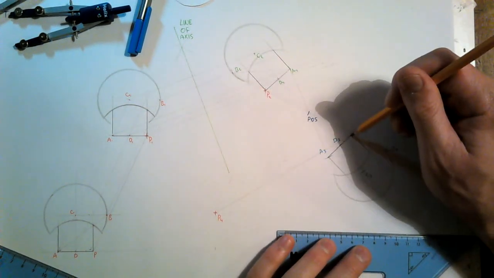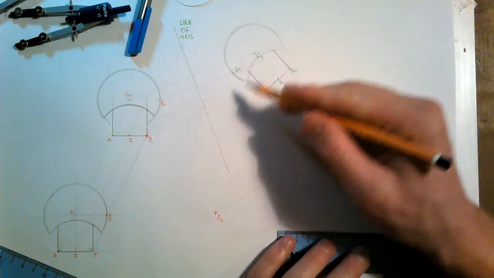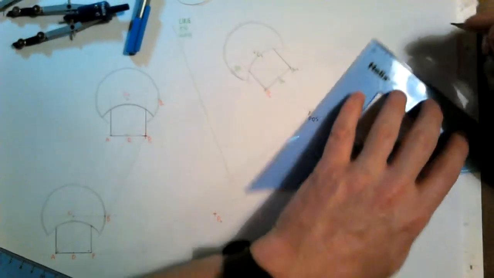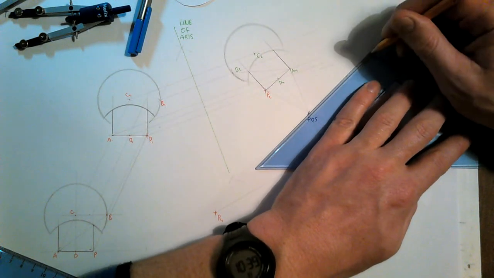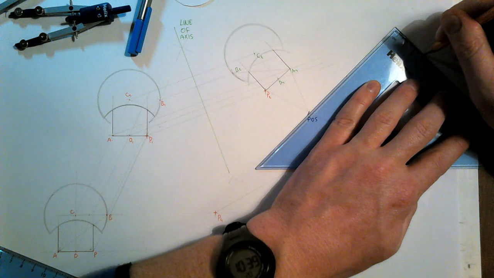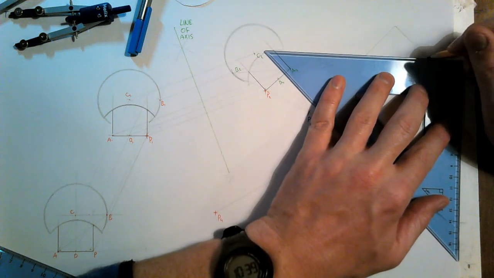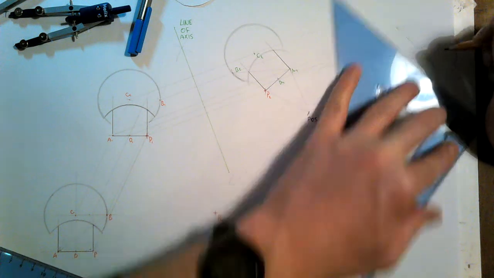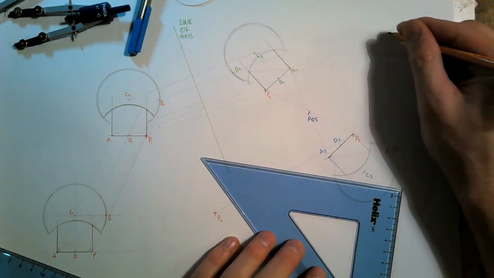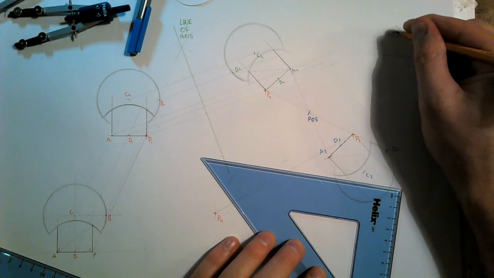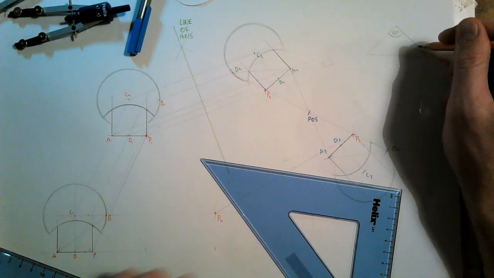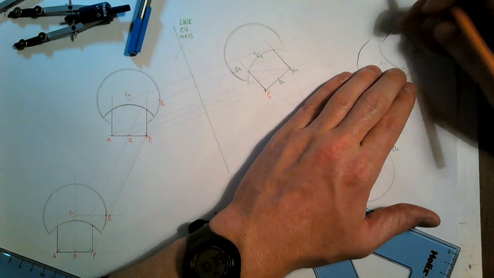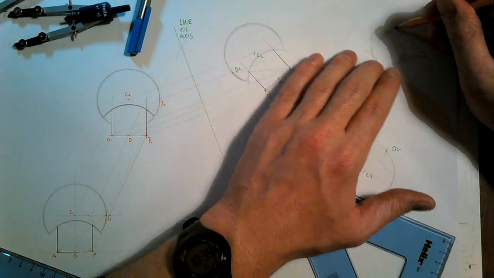Okay, so we're looking for 90 degrees. Okay, so if I draw a little diagram. Okay, so 90 degrees. Okay, so we'll be rotating it at 90.